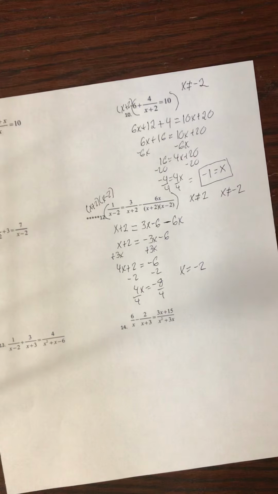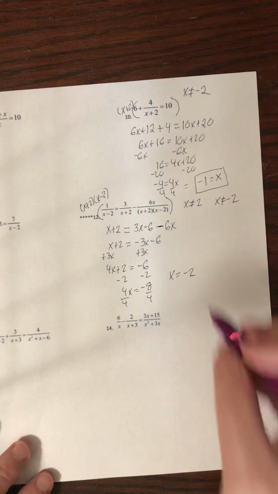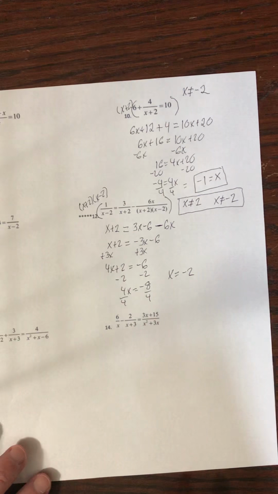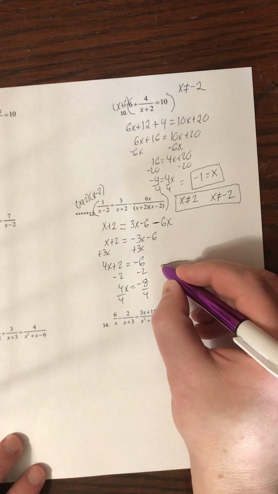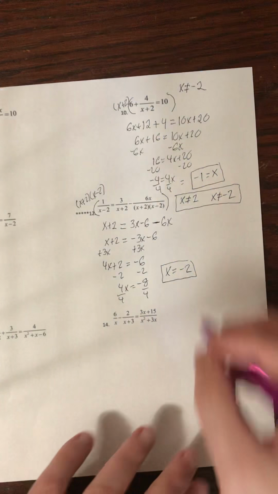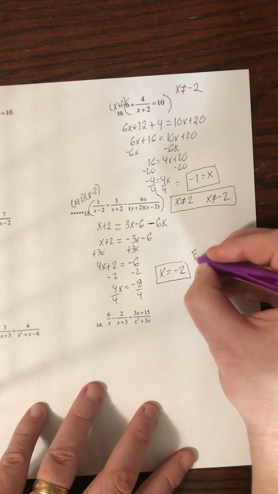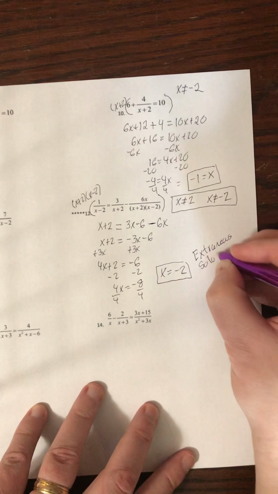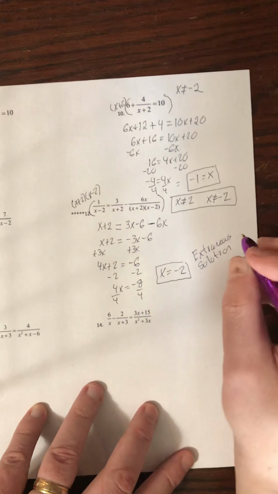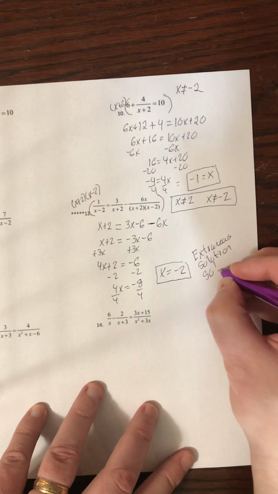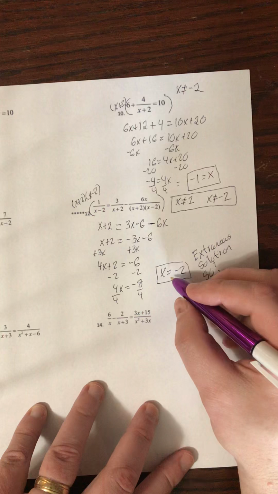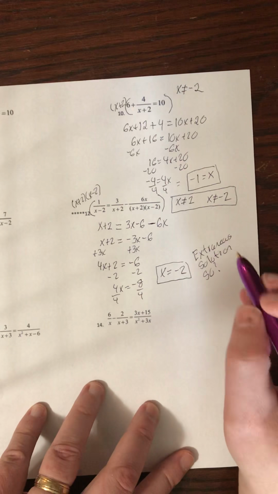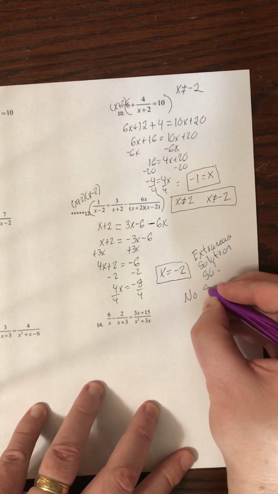Great, we're done. But what? I hope all of you realize, oh, wait a minute. Mr. Drum, you said that x can't equal negative 2, didn't you? I did say that. We have x equals negative 2. What does that mean? This is an extraneous solution. X can't equal negative 2. So, what does that mean? If this is the only solution we have, and it can't be a solution, what does that mean? No solution.